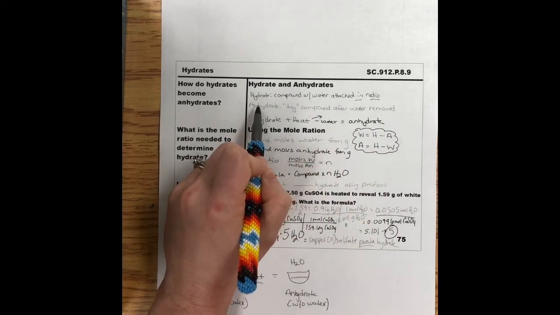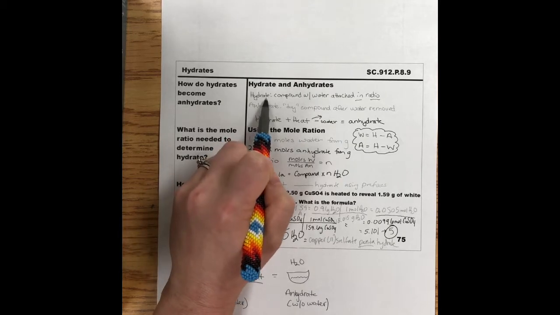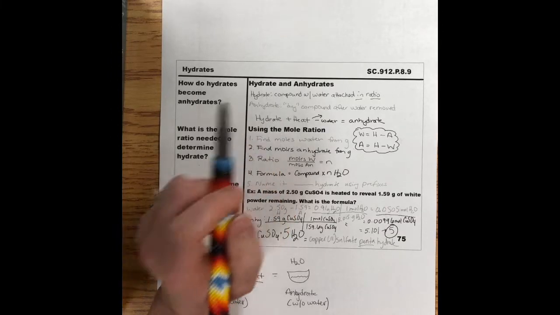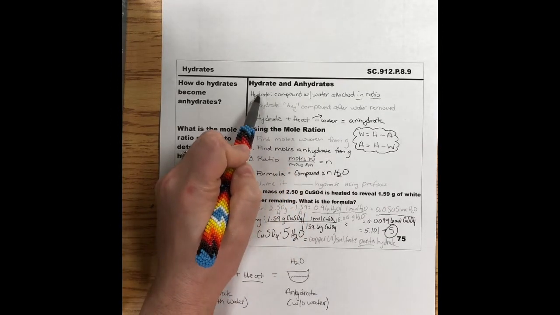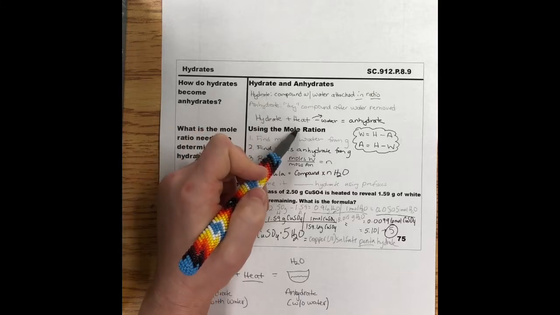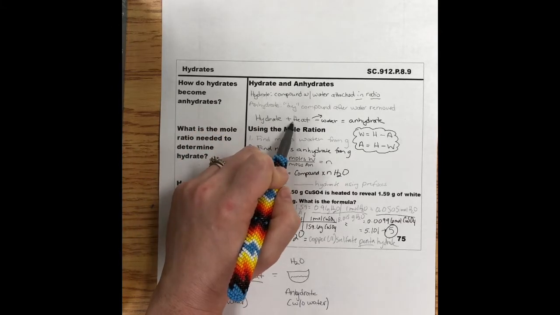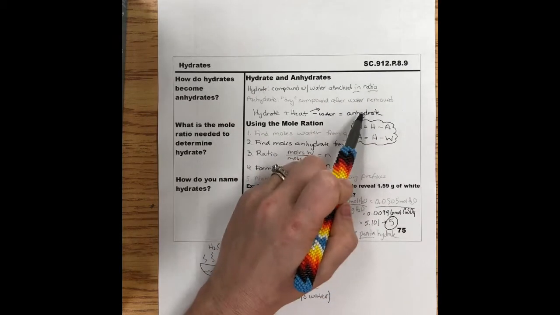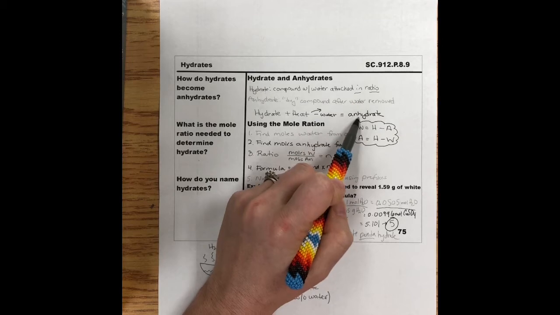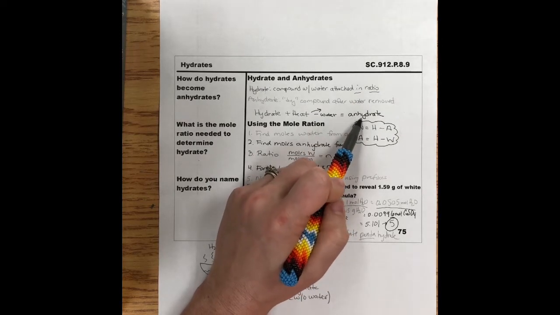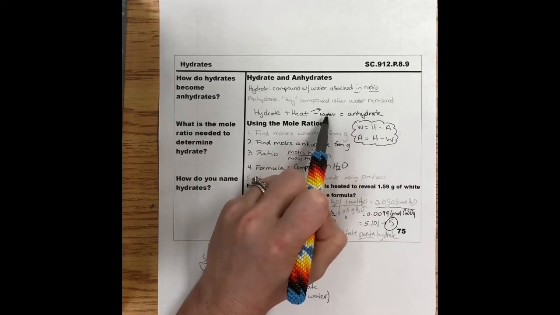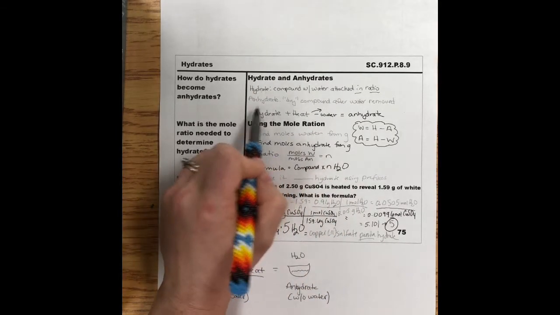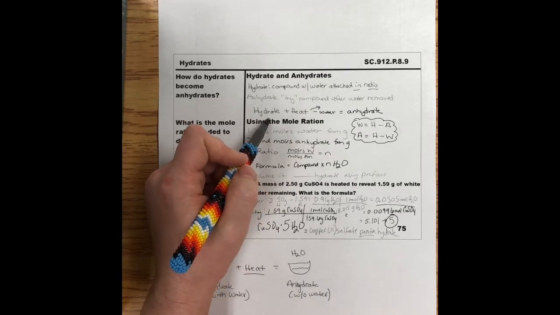We need to also know what an anhydrate is. An anhydrate is a hydrate that has had the water removed from it, so it becomes dry because that water has been lost. Well, how do we take a hydrate and make it an anhydrate? We heat it. So if we have a hydrate and we add heat, the water leaves or evaporates and we're left with an anhydrate. If you take an anhydrate, a compound that has been dried out, and you leave it sitting on the counter overnight, it'll absorb water from the atmosphere and turn back into a hydrate, because the hydrate is the preferred or most stable form of the compound.